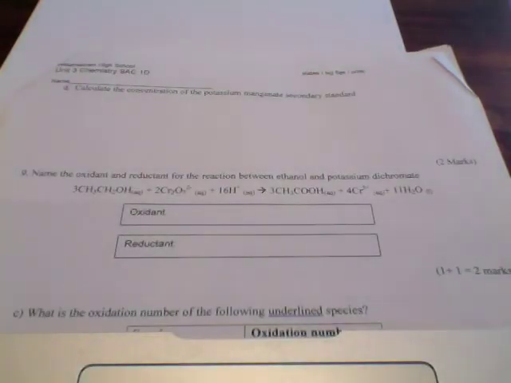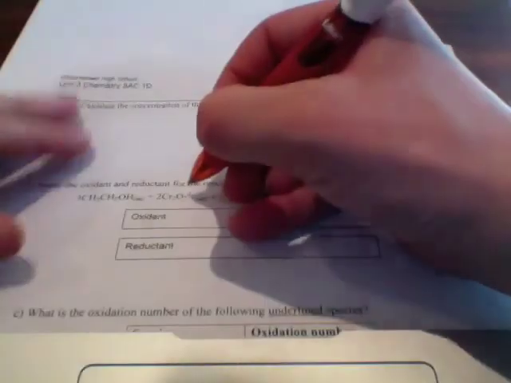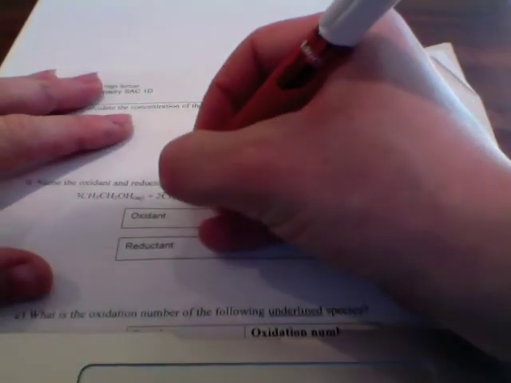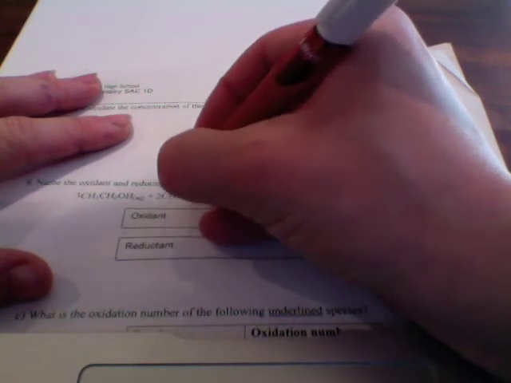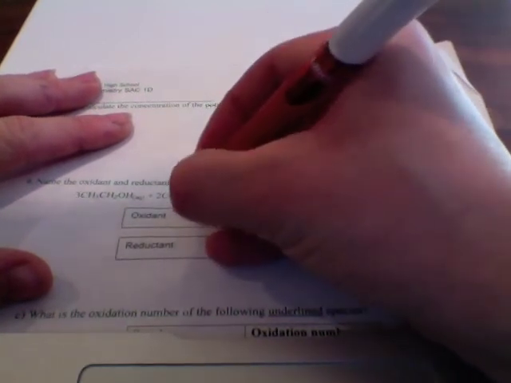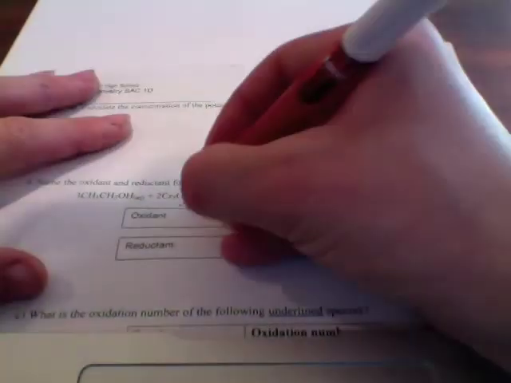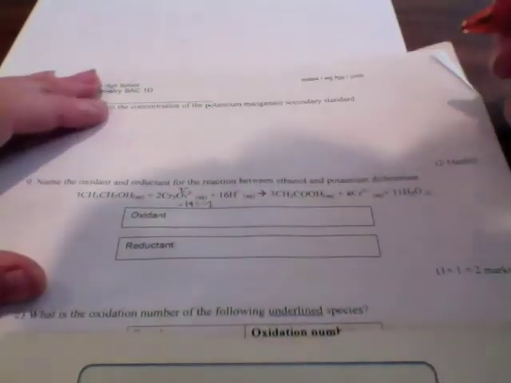Naming the oxidant and reductant. Well, you just need to go through and see which has changed oxidation numbers. So let's go through it now. Okay, so we've got our oxygen, which is a 2 negative, right? So negative 14 altogether equals negative 2. This is the final value we need to get to.